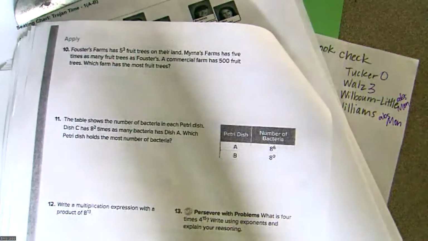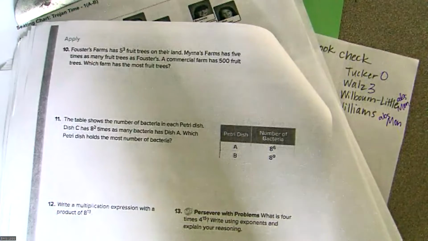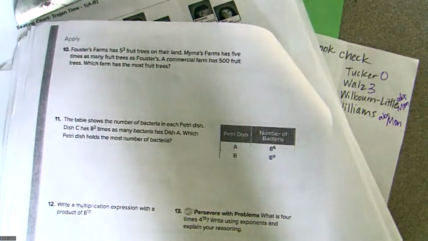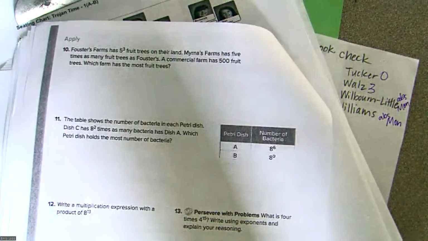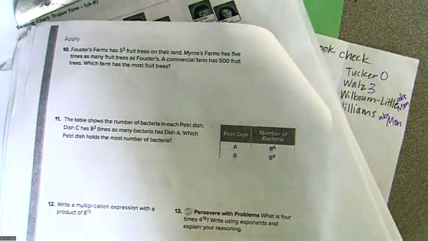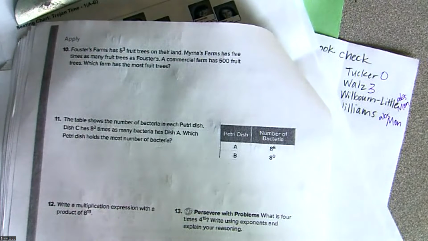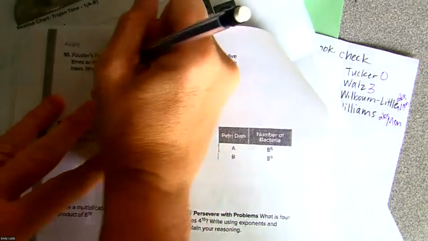All right, apply. Foster's Farms has 5 to the 3rd fruit trees on their land. Myrna's Farms has 5 times as many fruit trees as Foster's. So what are we multiplying the 5 to the 3 by? Well, it says 5 times as many, so we're multiplying it by 5.